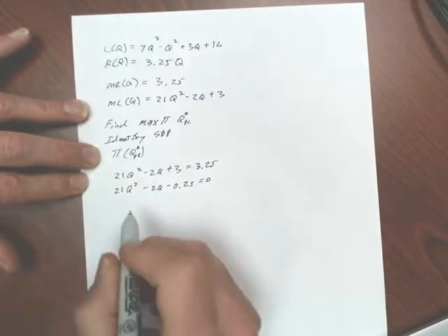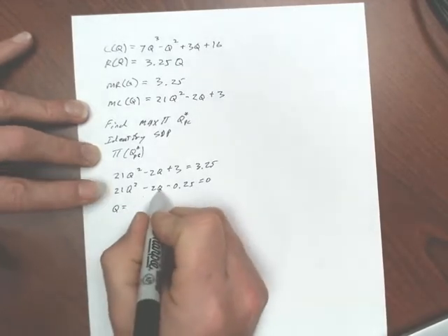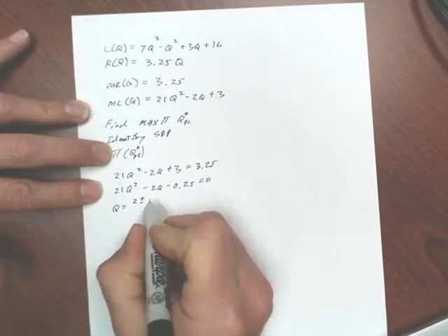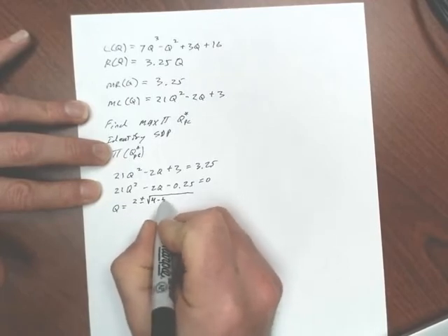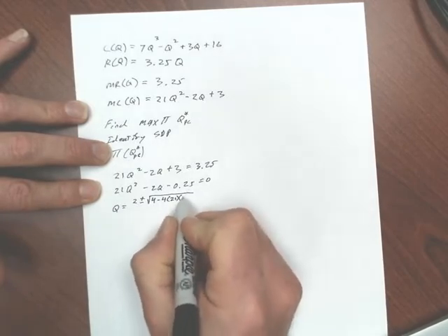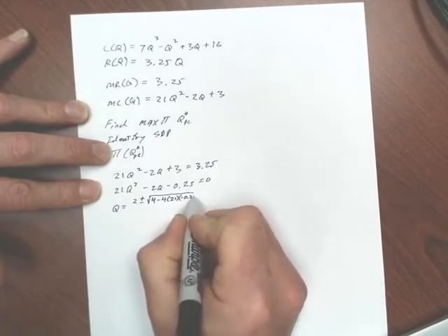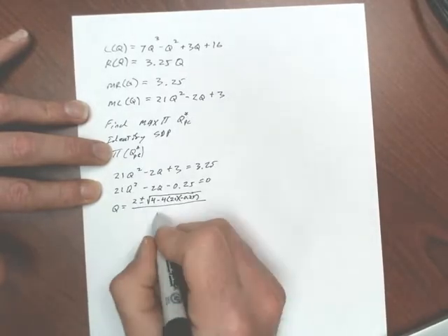Breaking out the quadratic formula, we get Q equals 2 plus or minus the square root of 4 minus 4 times A times C, all divided by 2A, which is 42.